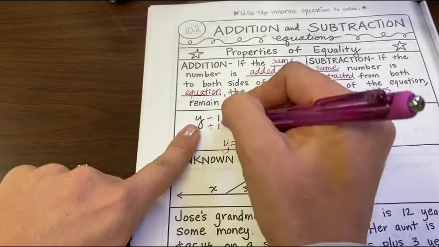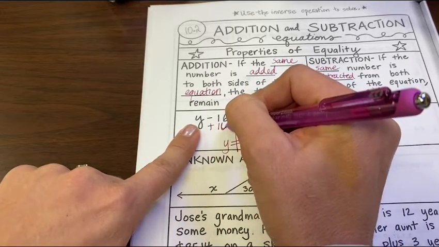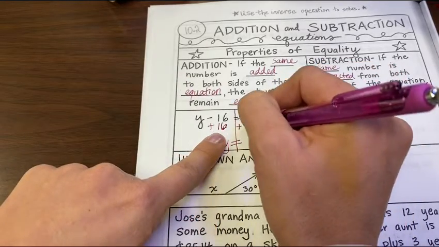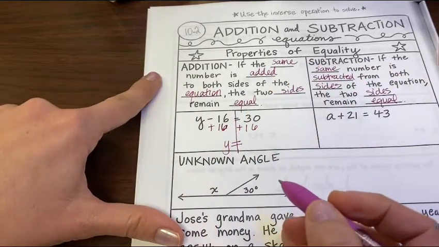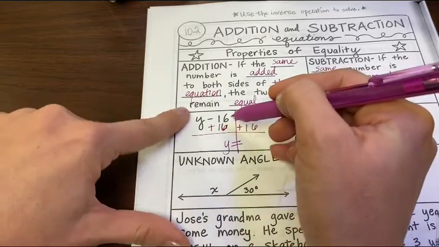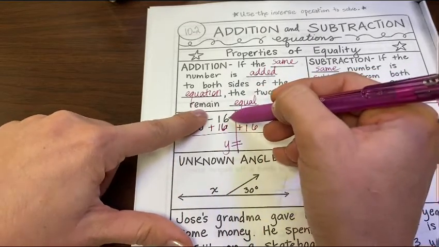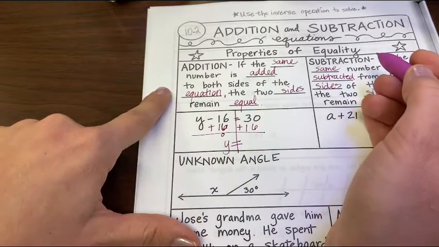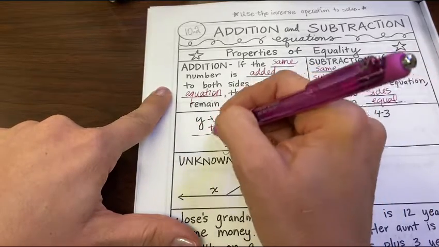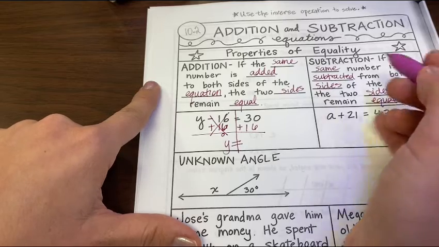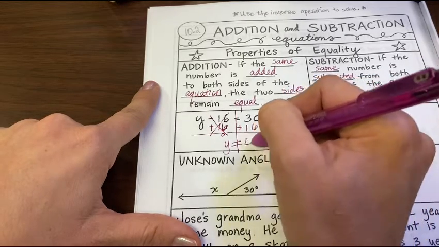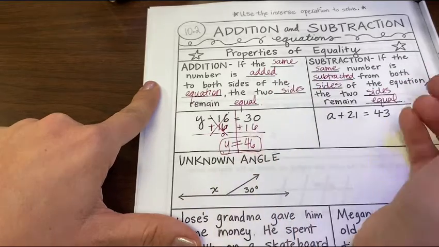is adding 16. And again, what I do to one side, what it says up here, what I do to one side, I immediately write down and do to the other side. So this right here, I want y all by itself. So if I subtract 16 and then add 16, my sum is 0. So that cancels out. Make sure you mark that out. And then this side tells you what to do. 30 plus 16 is 46. And then box your answer.